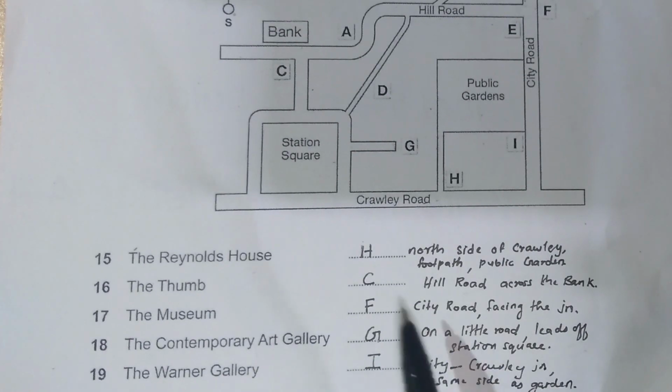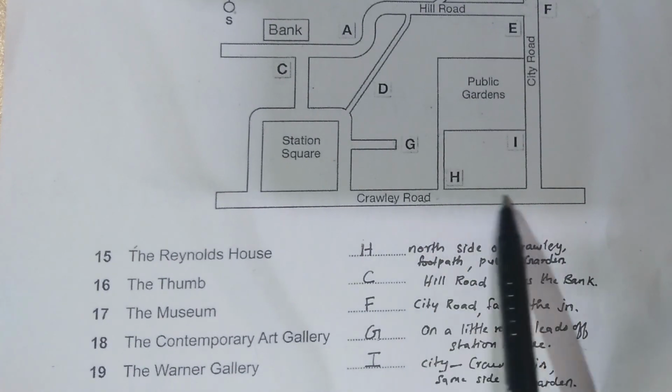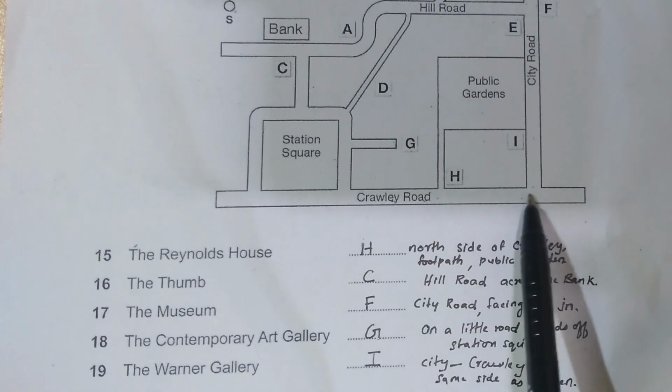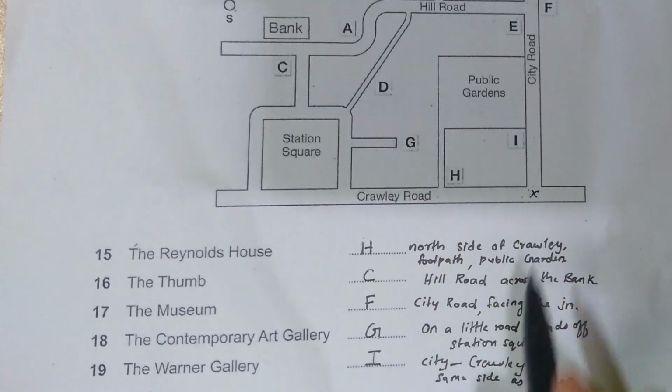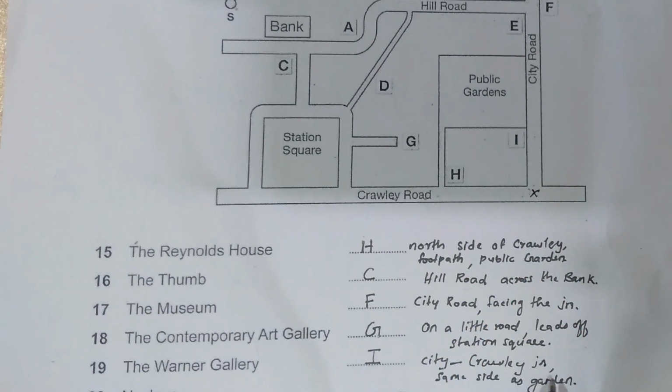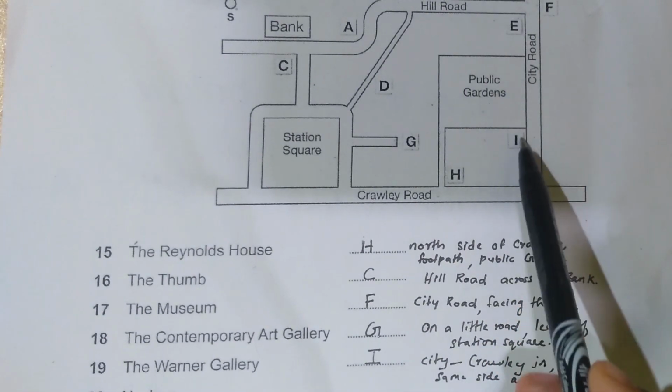Okay, so it is the City Crawley. Where is the City Crawley Junction? This is the City Crawley Junction here. This is the junction, and it is on the same side as garden, which means that this is the garden, and this is on the same side, which means I is the answer.